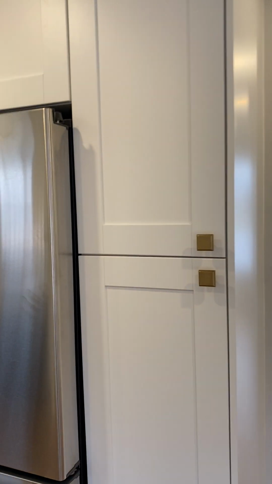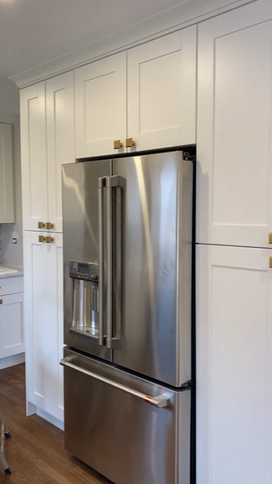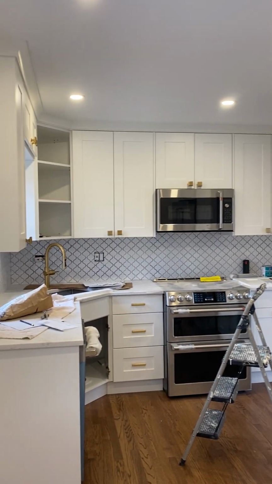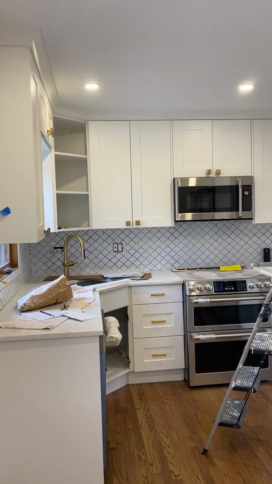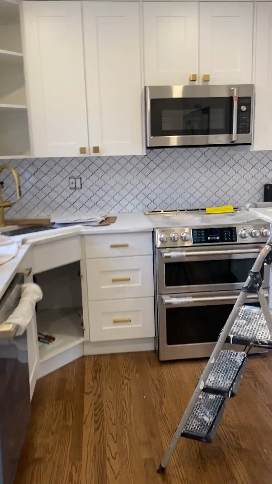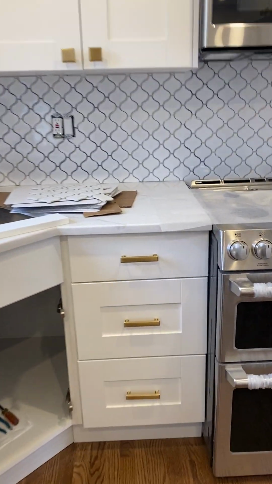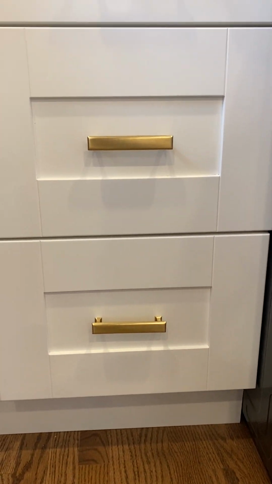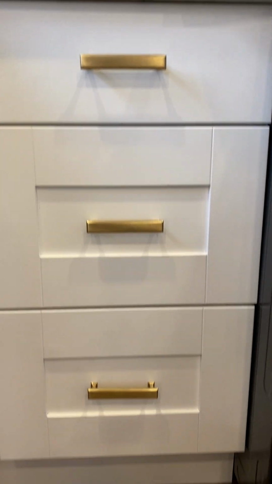I'm gonna talk to my customer this week, and we will see if he's gonna decide to spend more money on all new panels, including drawers. Drawers are not straight too. You can see the handles are not installed properly, not straight, not symmetrical.